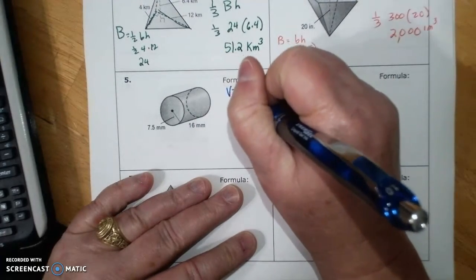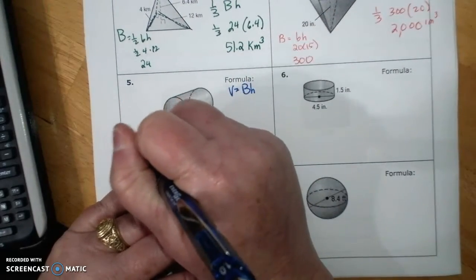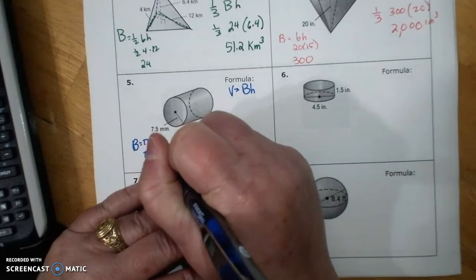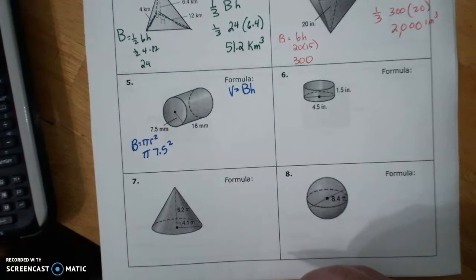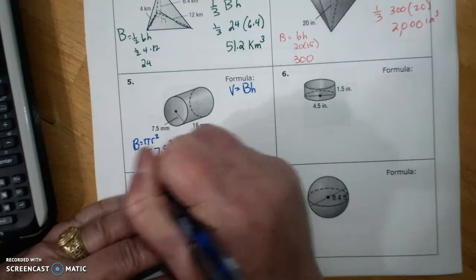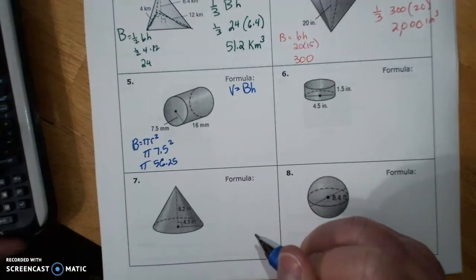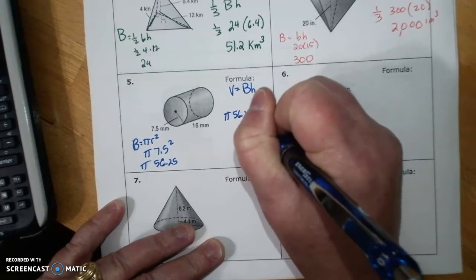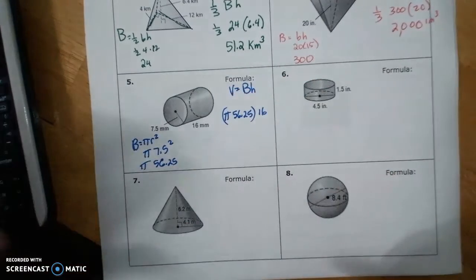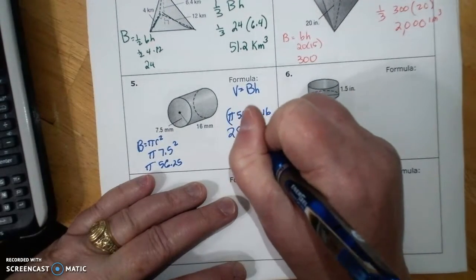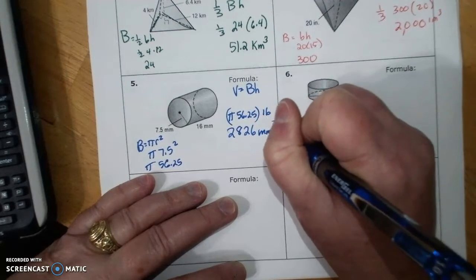Formula, volume equals big BH. Big B is pi r squared, which is pi, my radius is 7.5 squared, and 7.5 squared is 56.25 pi, and so my big BH is pi 56.25 times 16, which is 2,826 millimeters cubed.